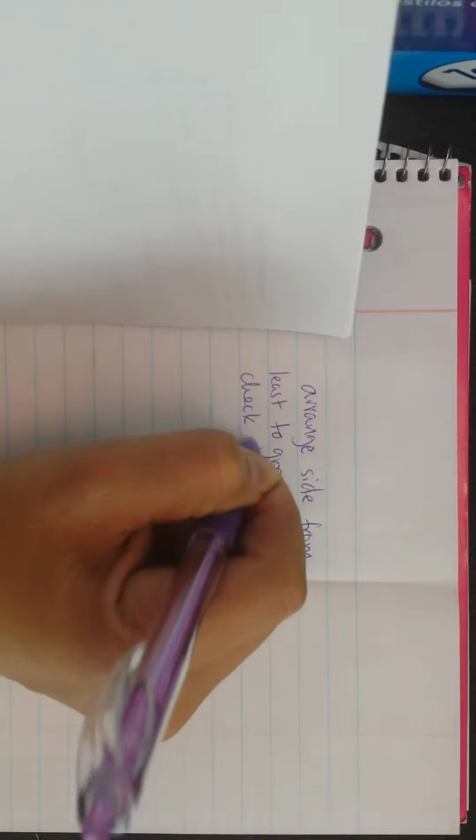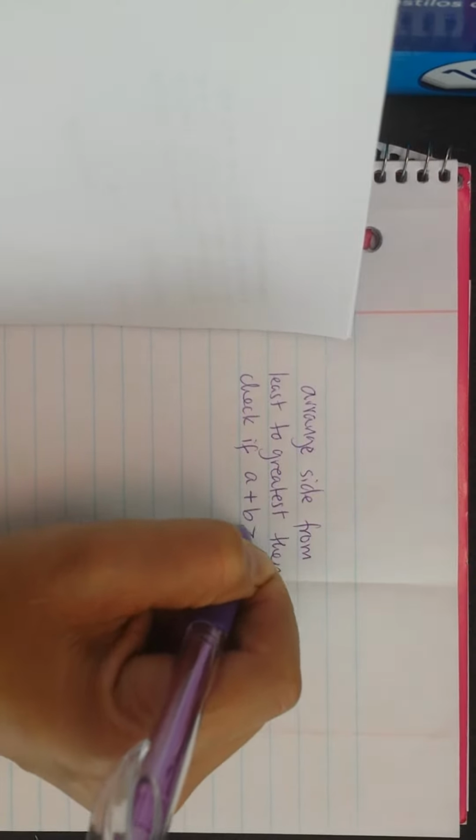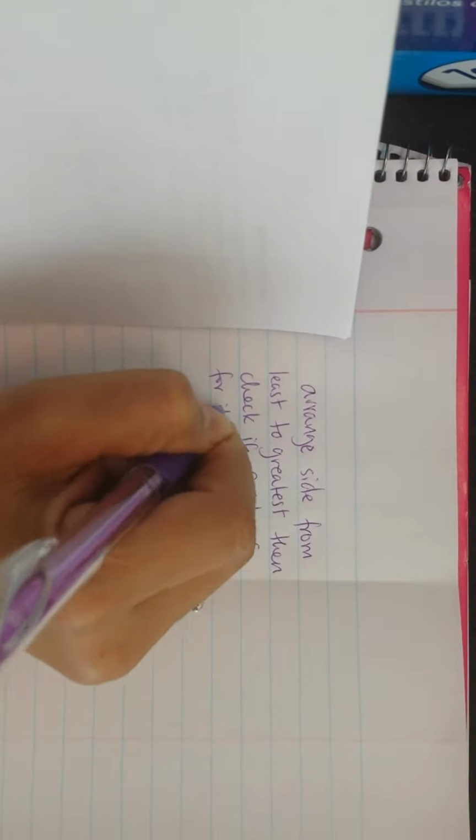Then check if A plus B is greater than C for it to be a triangle.